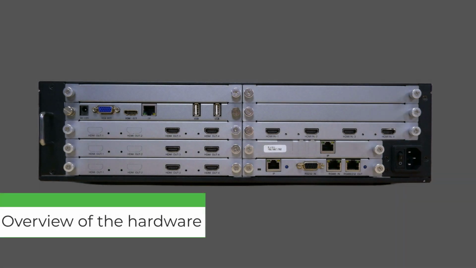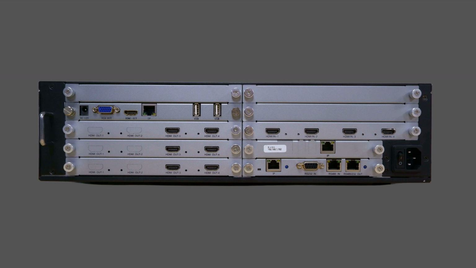Here we have our advanced video wall processor. Our advanced video wall processors are made on a scalable chassis, meaning that you can add input cards to make the correct configuration for your project. They start at 2 inputs to 4 outputs.